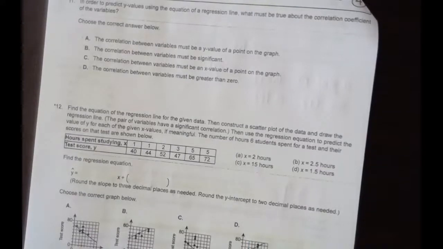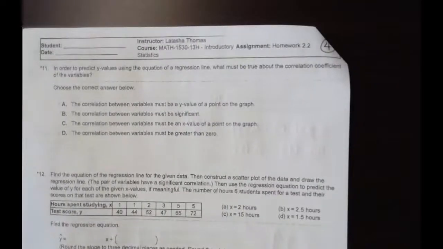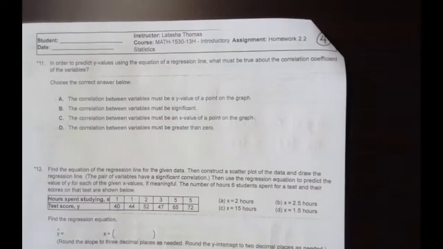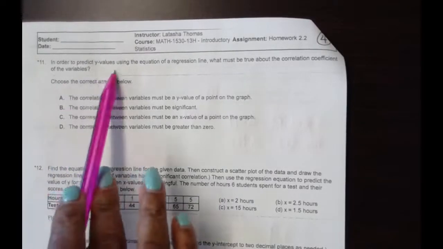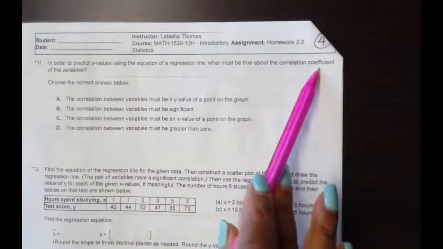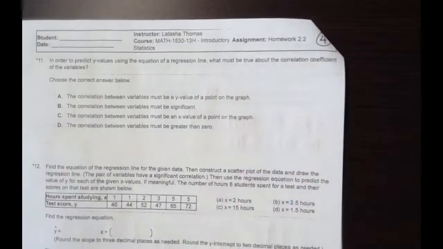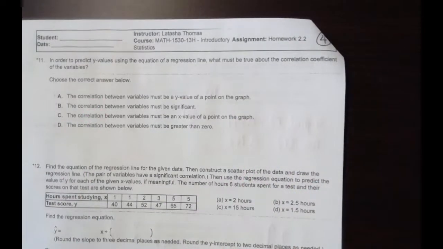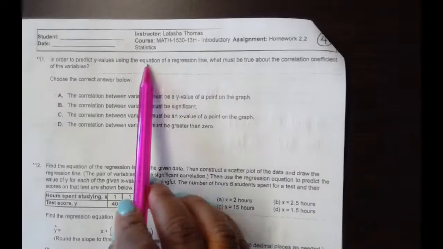Okay, let's look at number 11. It says, in order to predict, you see how we did, we just finished talking about predicting, and so now we're about to do that. In order to predict Y values using the equation of the regression line, what must be true about the correlation coefficient of the variables? Okay, so let's talk about the regression line, the equation of the regression line and what it looks like.